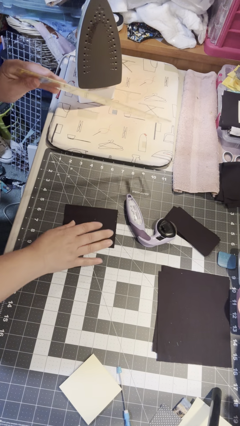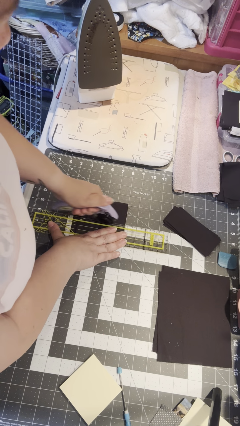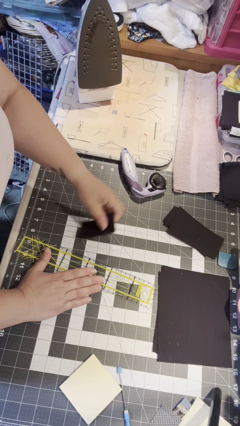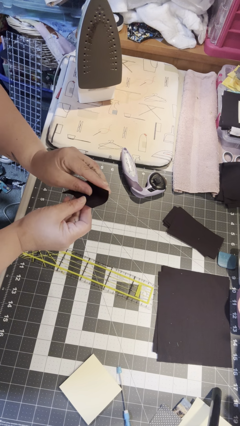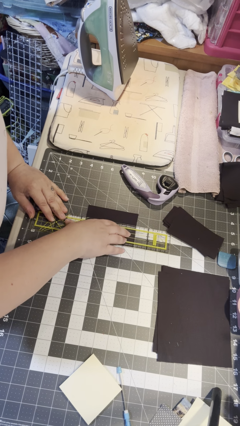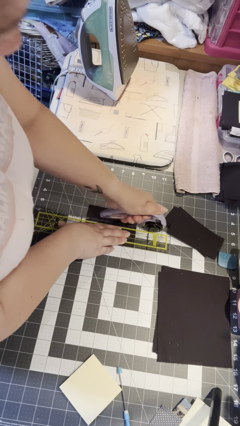12. 14, and this is, open this up, press it, and then I will cut the 2-inch on here. I like to press it and make sure it's nice and flat.